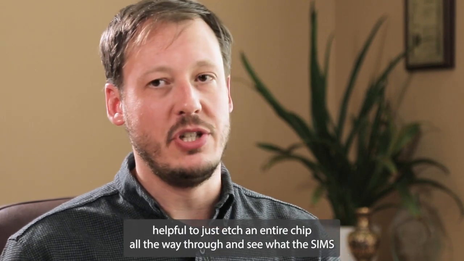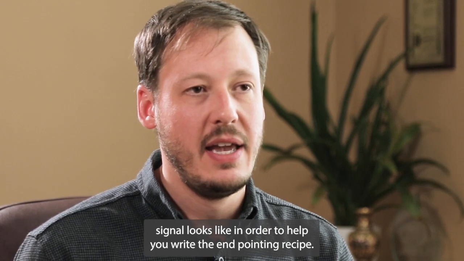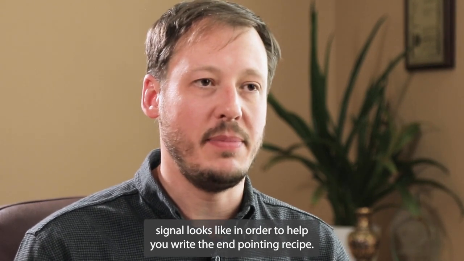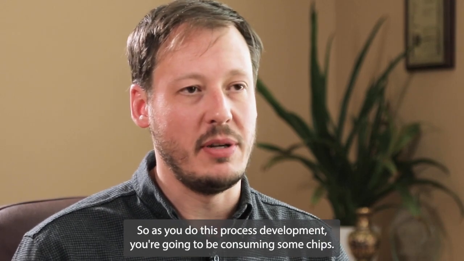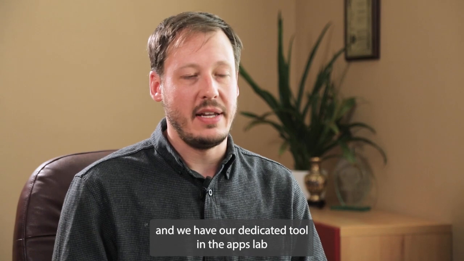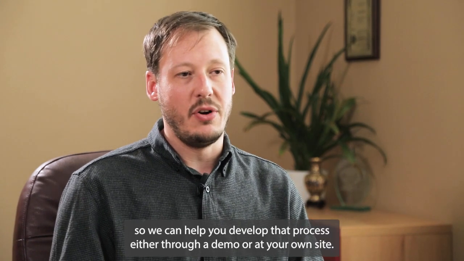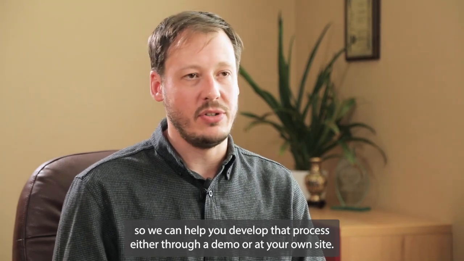And in addition, it's often helpful to just etch an entire chip all the way through and see what the SIMS signal looks like in order to help you write the endpointing recipe. So as you do this process development, you're going to be consuming some chips. So we at Denton have experience with this, and we have our dedicated tool in the apps lab, so we can help you develop that process either through a demo or at your own site.